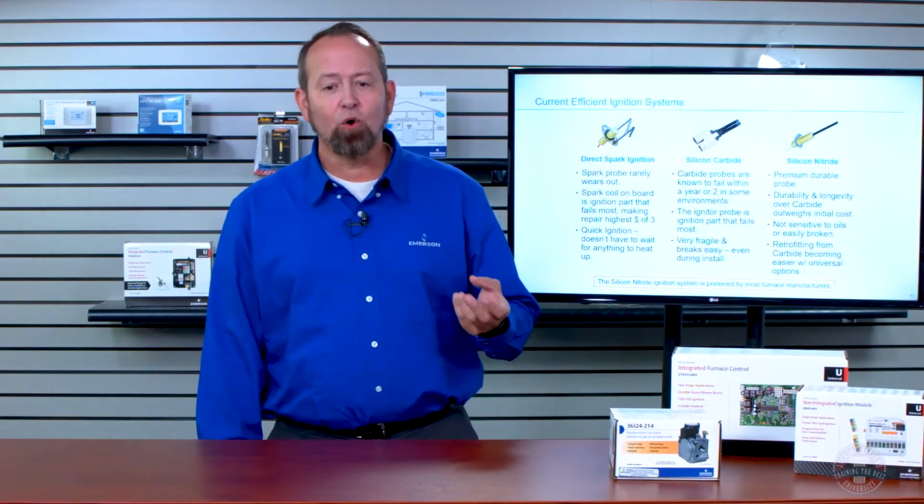But our third option is really our best option because the nitride, silicon nitride, it's more of a premium probe. It's durable. It's longer lasting than silicon carbide. It's not sensitive to oils, and so there's no fear. And there's two rules of thought out there. One is that touching silicon carbide with the oils will break that down faster.